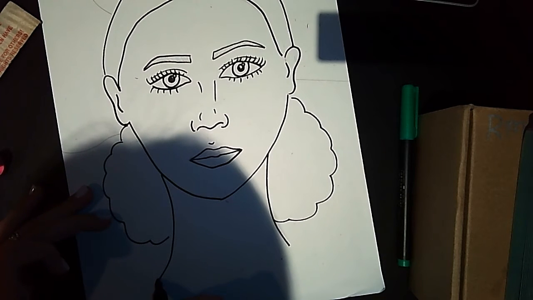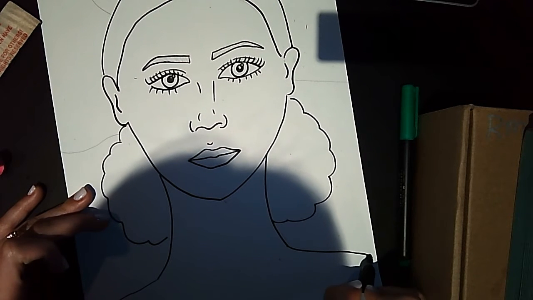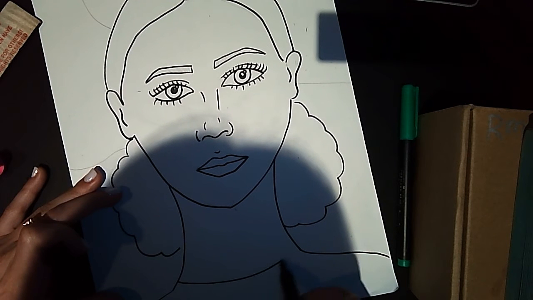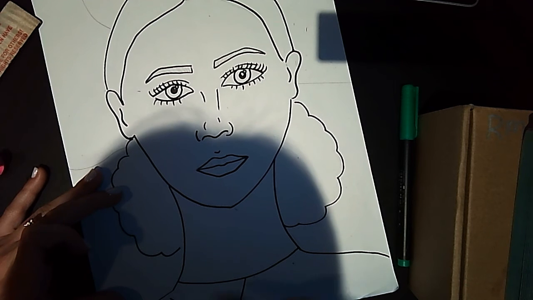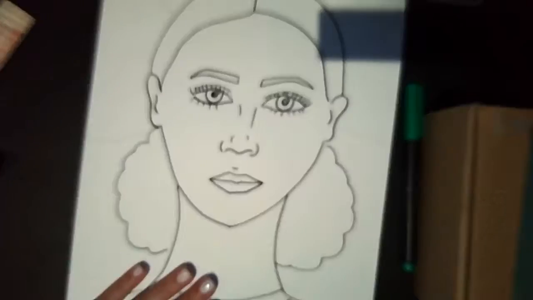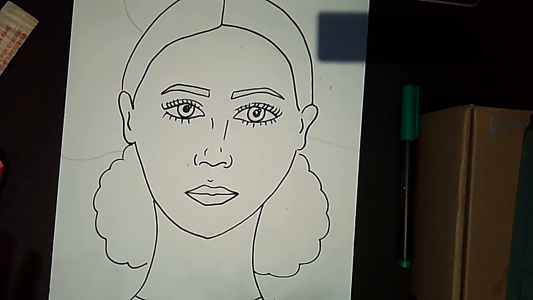I just want to add some shoulders to my person. And you know what? I never added a shirt. Okay. So usually this is what it looks like. Usually my examples are very incomplete.